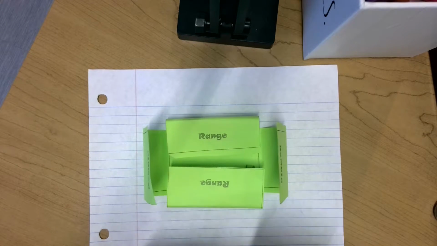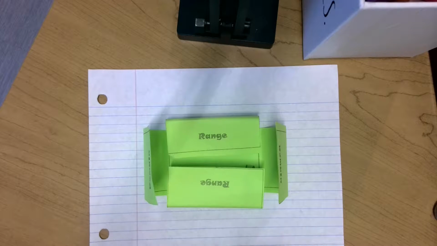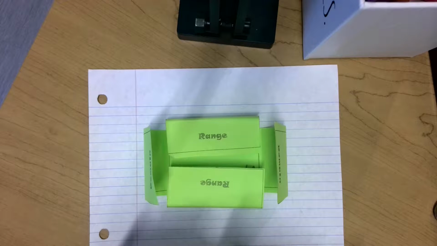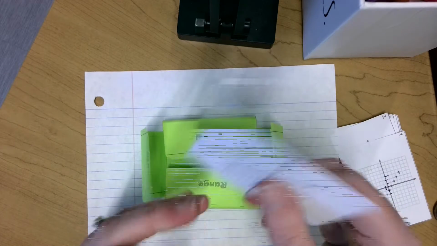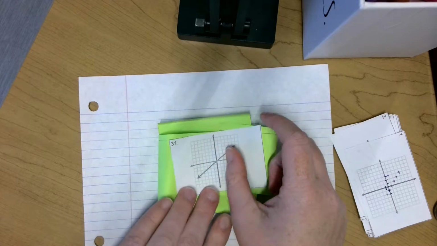We'll do a few of these. So if you are in my class, you should have gotten all of your cards. So you can do this along with me with your foldable and with your cards. So if you'd like to do that, go ahead, pause the video, and grab your stuff, and then we'll hit play from there. All right, so I'm going to start with card 31.